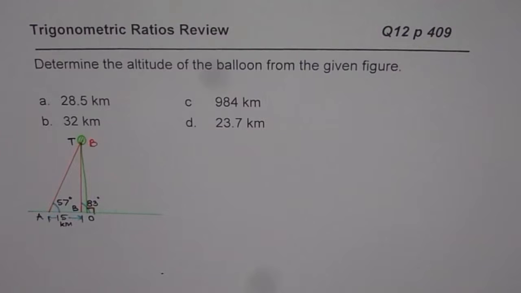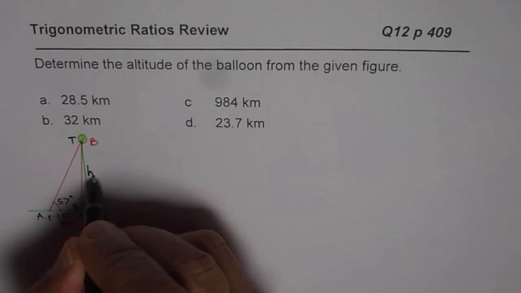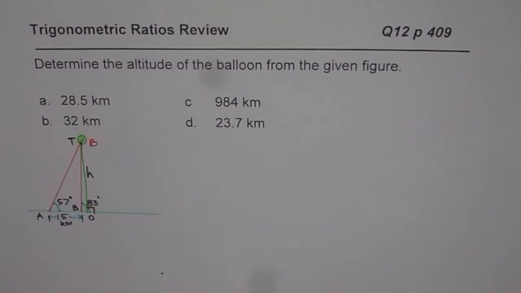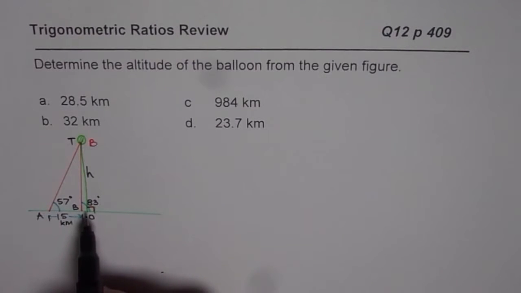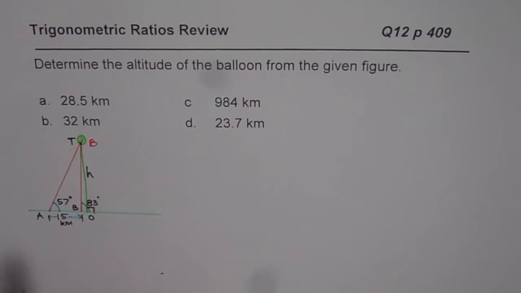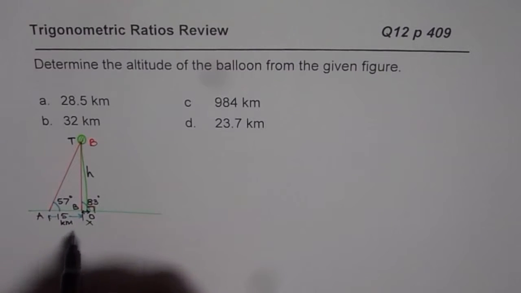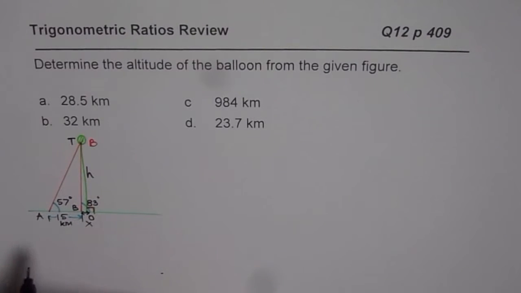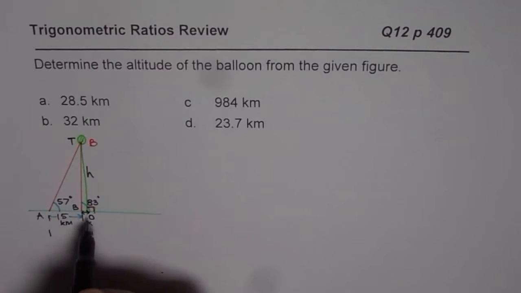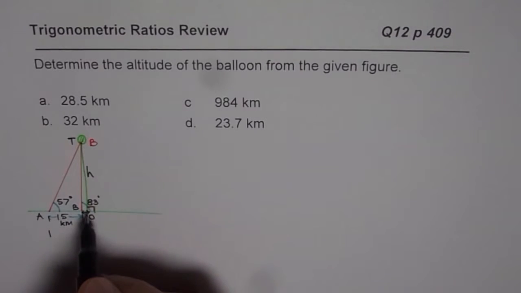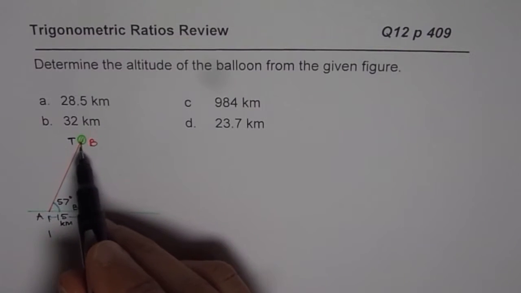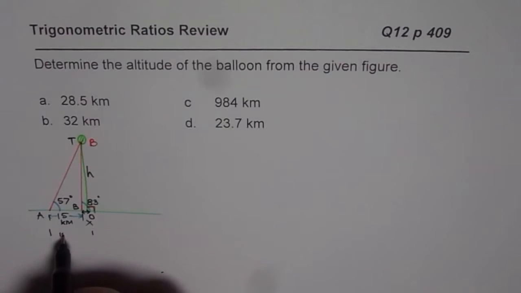Now we need to find height h or the altitude of the balloon. How are you going to find it? Well, we can use the tan ratios to find it, right? So what is tan of 57? Now let us also say that the distance between B to O is x, which we don't know, okay? X is that distance. So the total distance between A to the foot of the perpendicular from the balloon will be 15 plus x, okay?